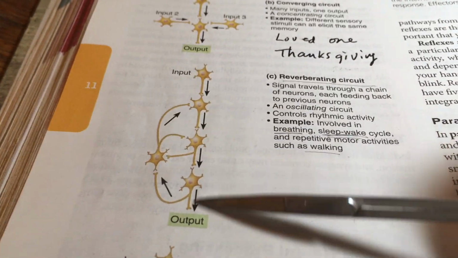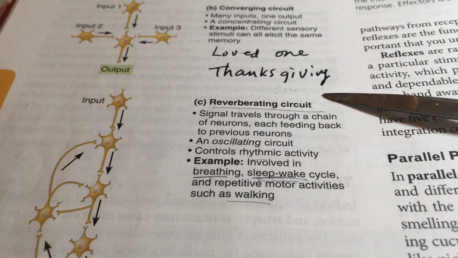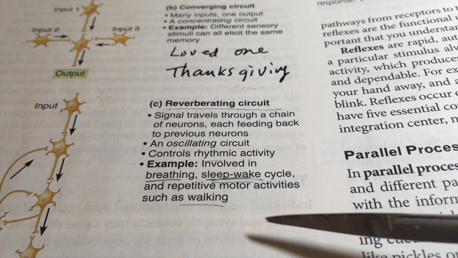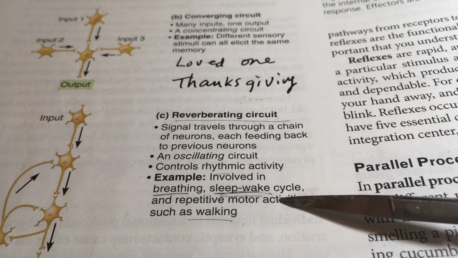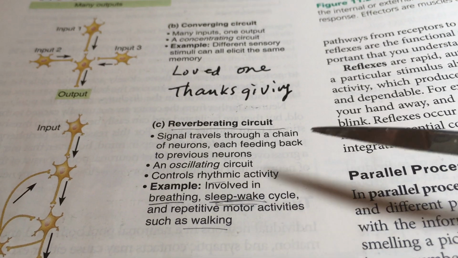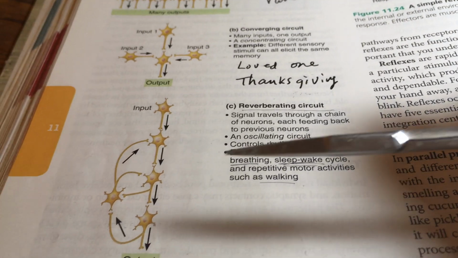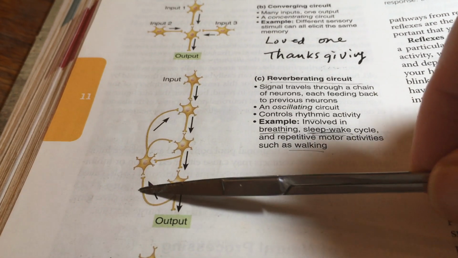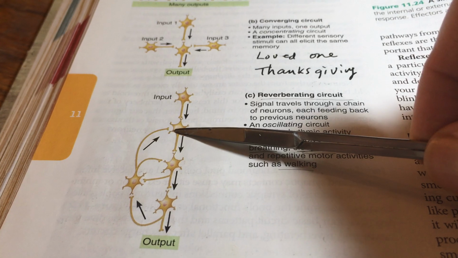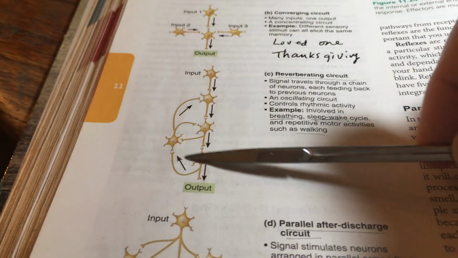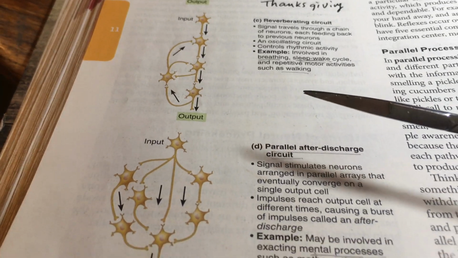This one is something that we refer to as reverberating, and it happens when we're breathing. It happens when we're walking. It happens during the sleep-wake cycle over the period of a day. So there's oscillations that are regulated, and there's a feedback system here, a reverberation, that allows you to do things over and over again in a similar way.